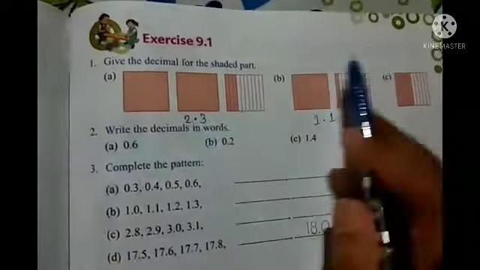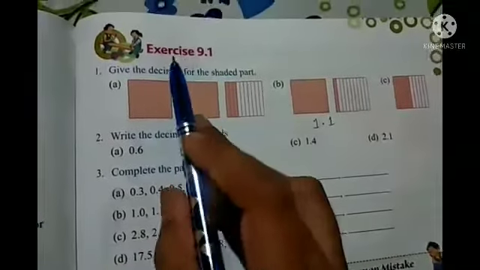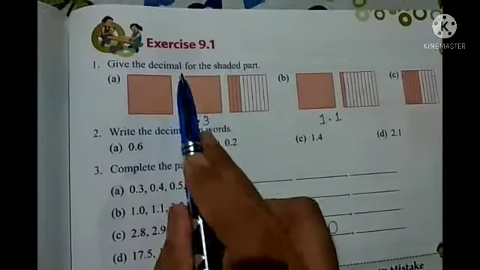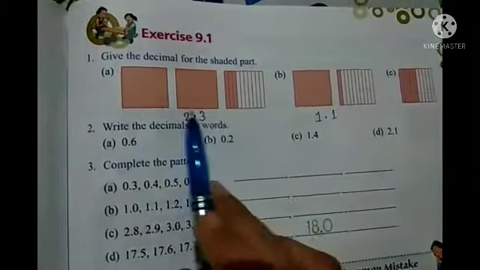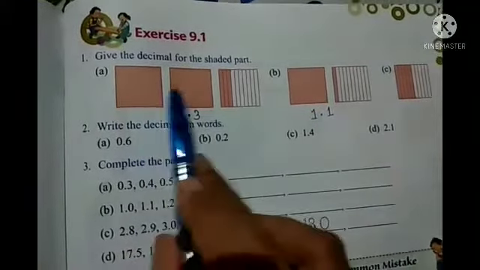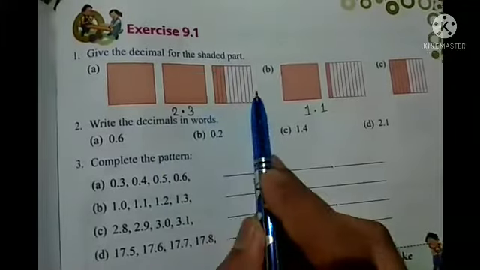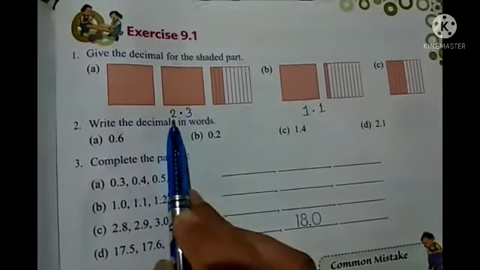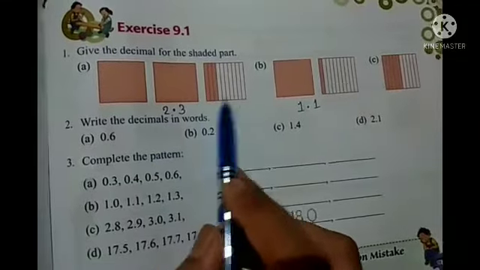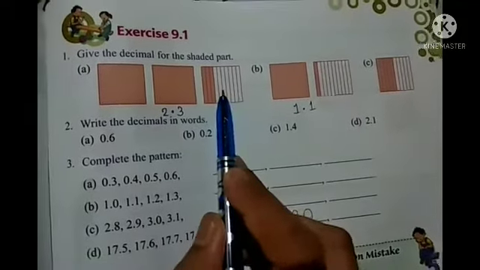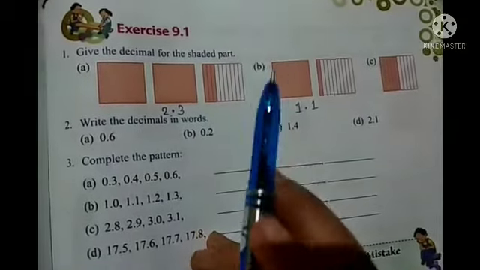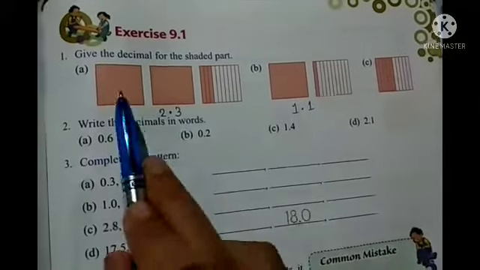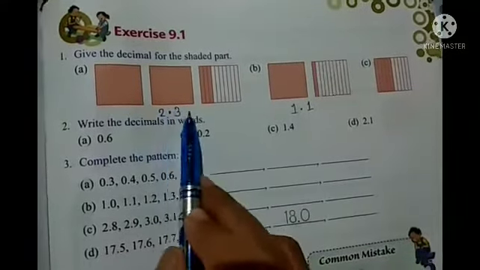So students, in page number 147, exercise 9.1 is given. First one is given that give the decimal for the shaded part. Okay. So you see here 1 whole, 2 whole, and out of 10, 3 part are shaded. So 1 plus 1, 2. So 2 I have written, then point, because here out of 10, 3 part are shaded. So 3 by 10, and in decimal it will be 0.3. So in 0 we are adding 2, so 2.3.